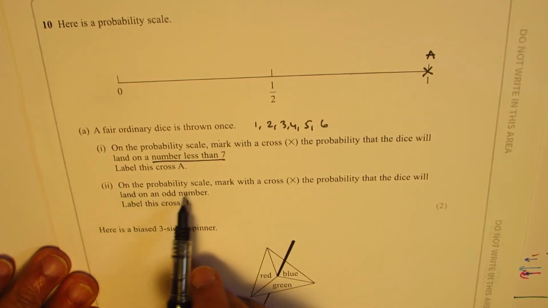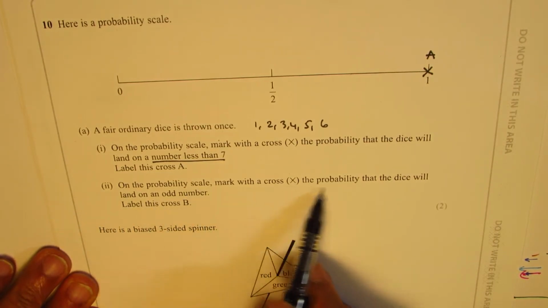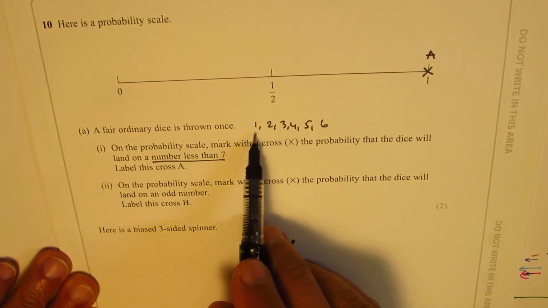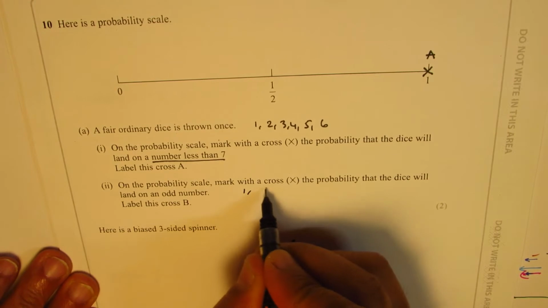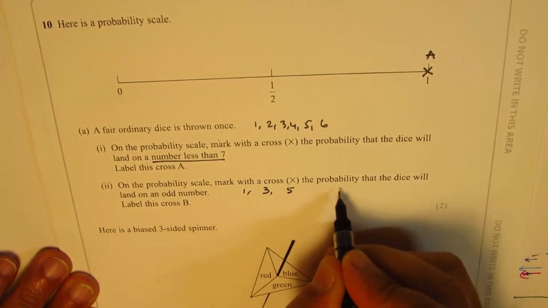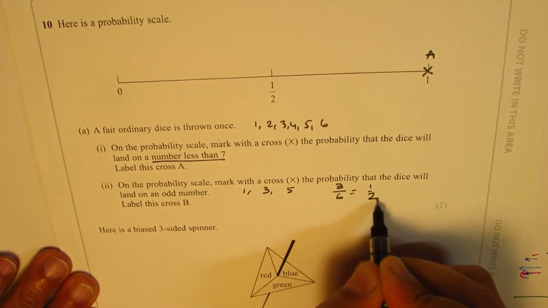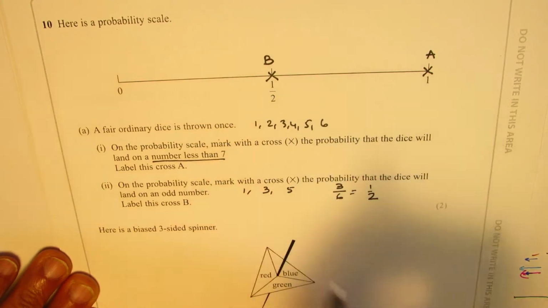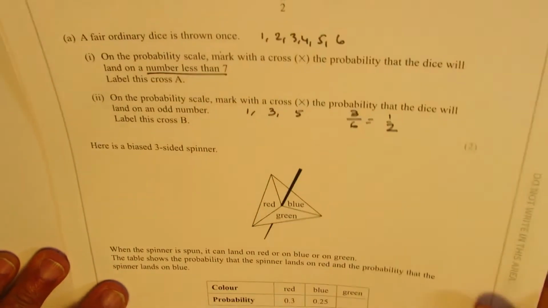Second part is, on the probability scale, mark with a cross the probability that the dice will land on an odd number. So out of 6 numbers, the odd numbers are 1, 3, and 5. So 3 out of 6, right? So 3 out of 6 is half. So at half, we'll mark this as a cross and write down B. Is that clear to you?